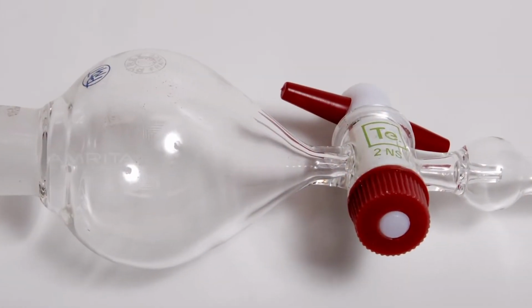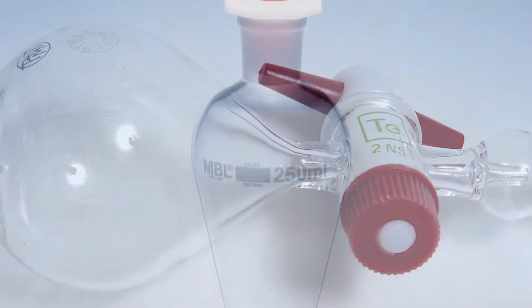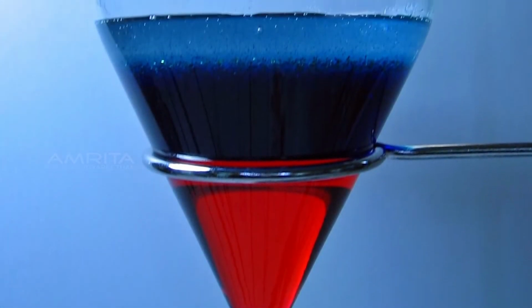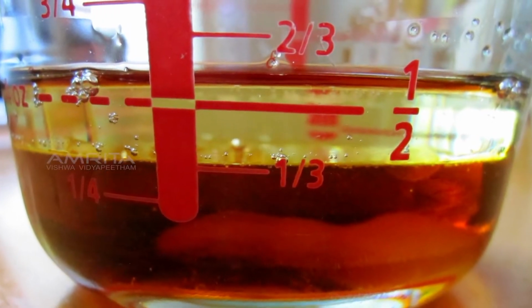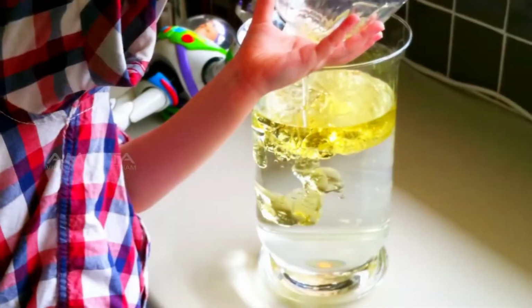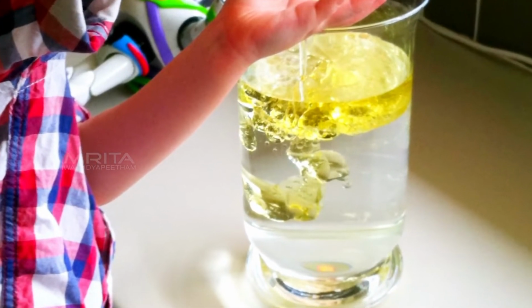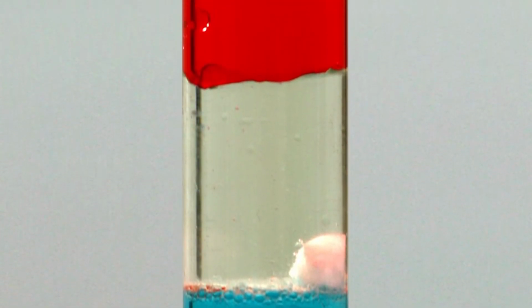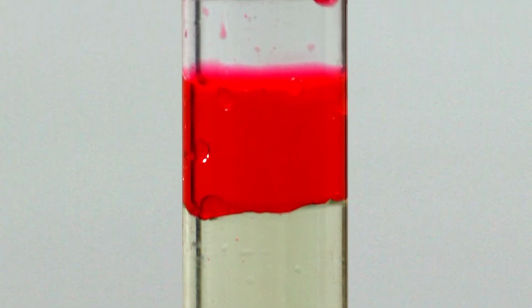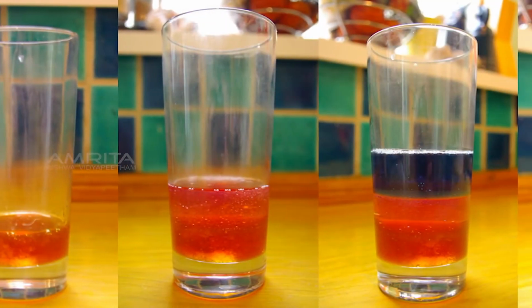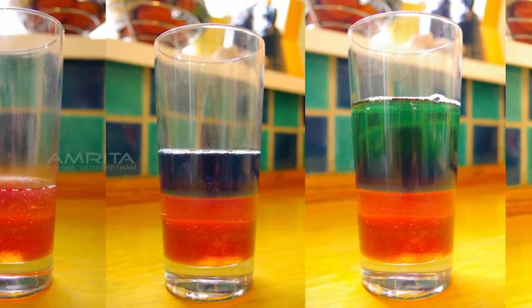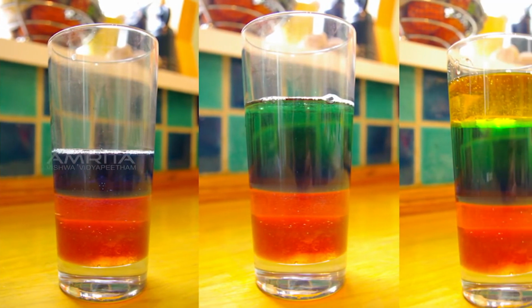Separating funnel is one of the techniques that is used for separating the components of a mixture between two immiscible liquid phases. One phase is the aqueous phase and the other phase is an organic solvent. This separation is based on the difference in the densities of the liquids. The liquid with more density forms the lower layer, and the liquid with lesser density forms the upper layer.